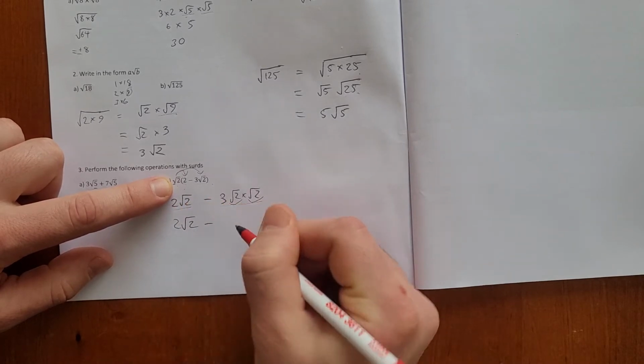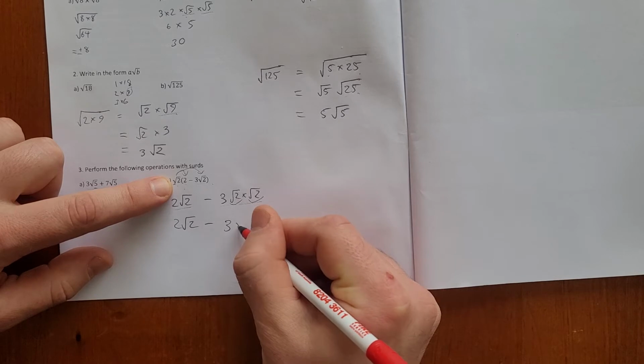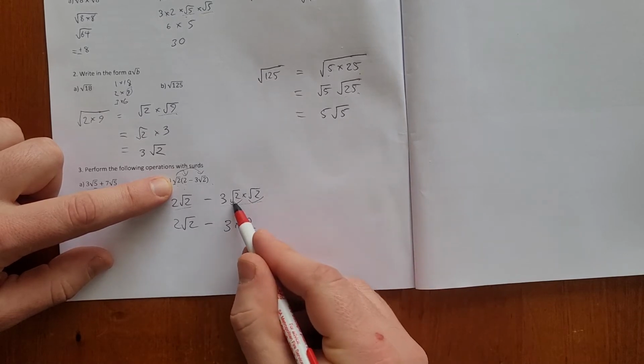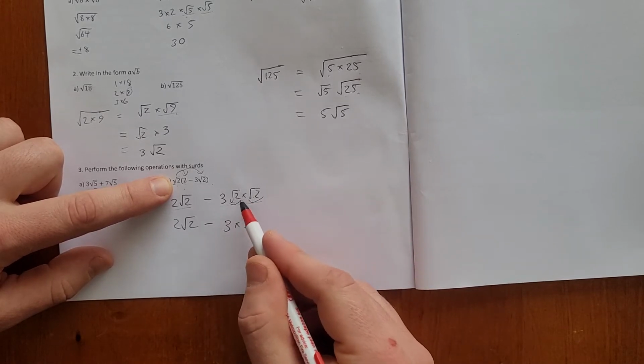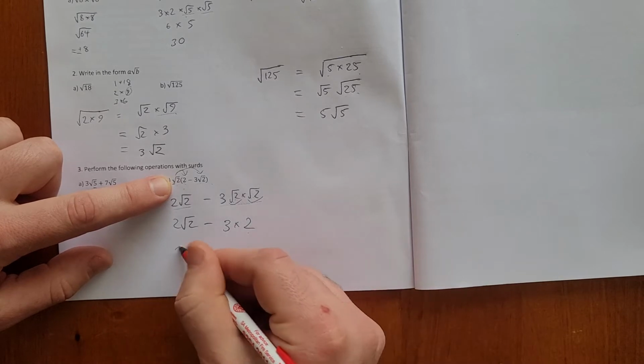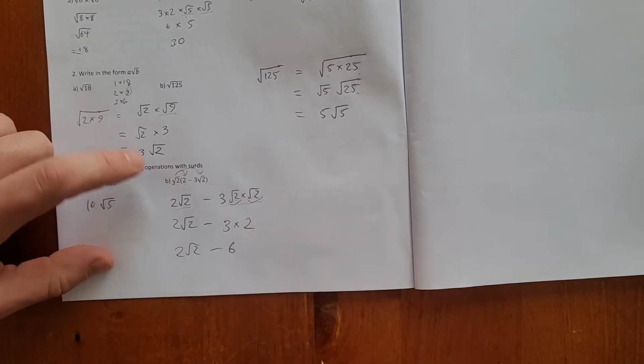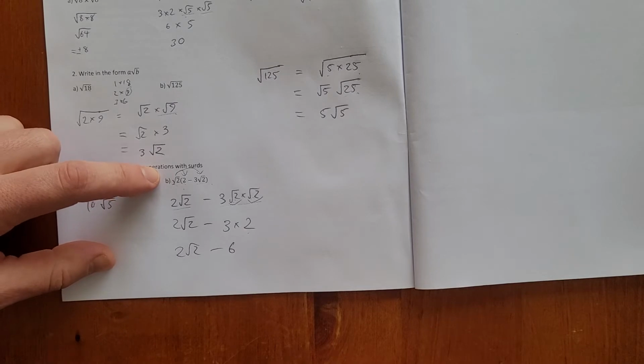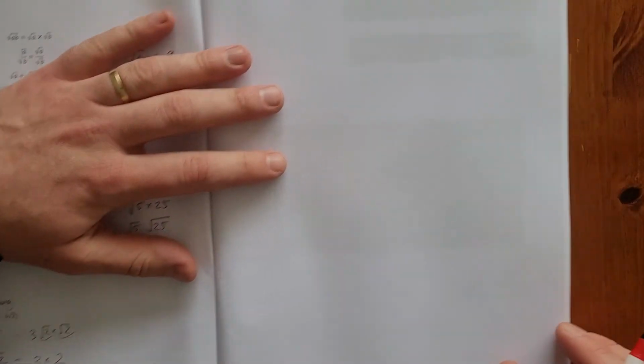So we've got 2 root 2 take 3 times 2. Okay, root a times root a is a, root 2 times root 2 is 2. So we've got 2 root 2 take 6 is what this example simplifies to be. Okay, coming up the top here with number 4.